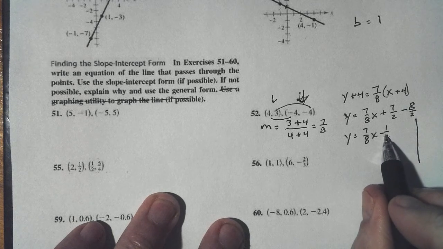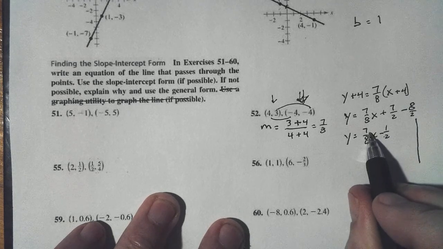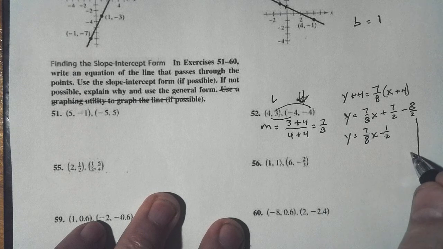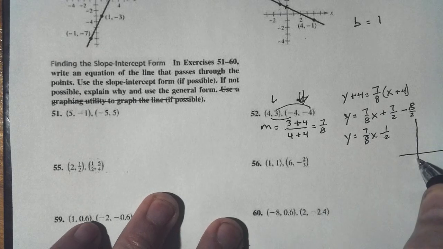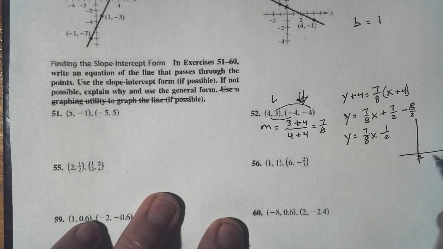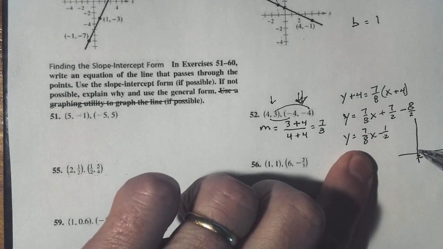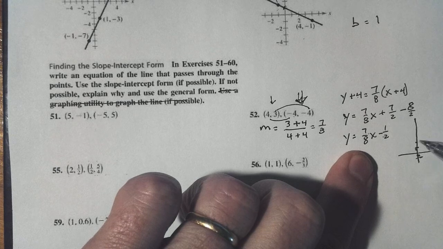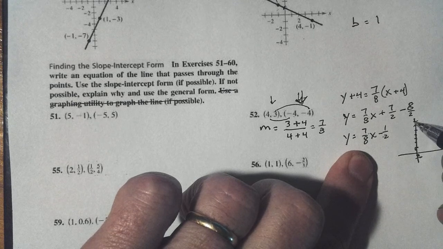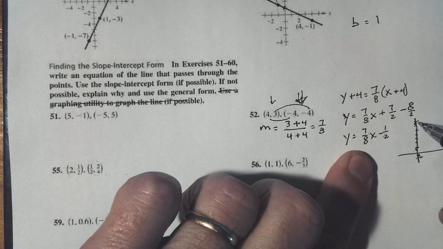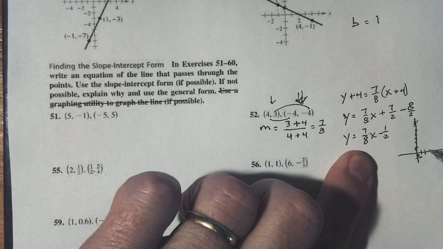I'm at negative 1/2 and I'm going up and I'm going to the right a long ways. So let's see. There's my y-intercept. I need to be able to move up 7 from there. So let's see. Here's 1, 2, 3, 4, 5, 6, 7. But up 7 from here would be up 1, 2, 3, 4, 5, 6, right in there. And then I'd be over 8. 1, 2, 3, 4, 5, 6, 7, 8.